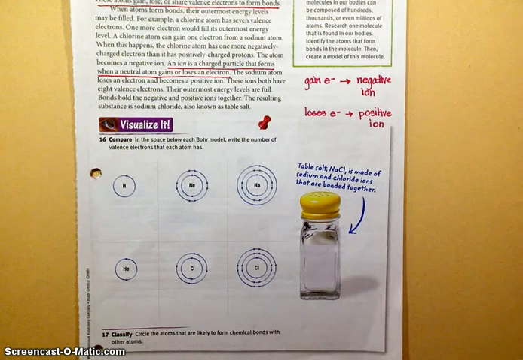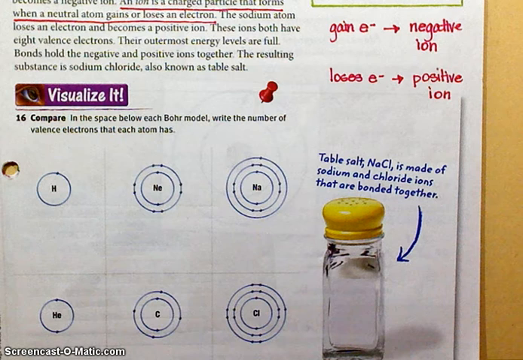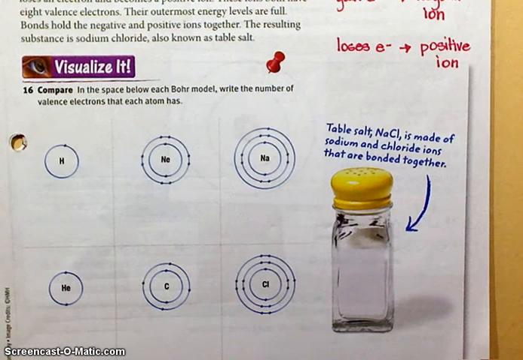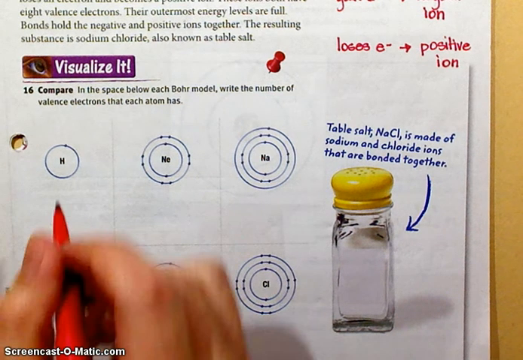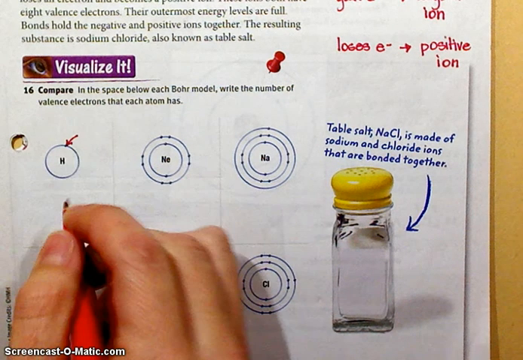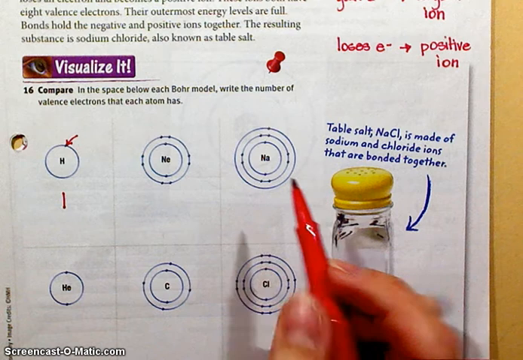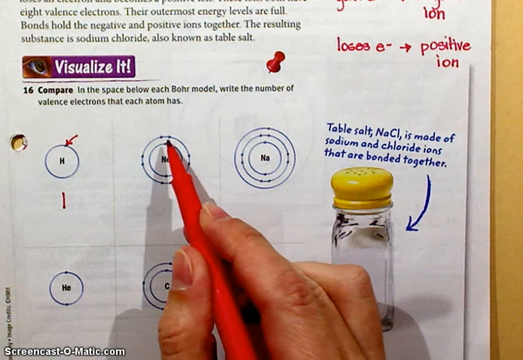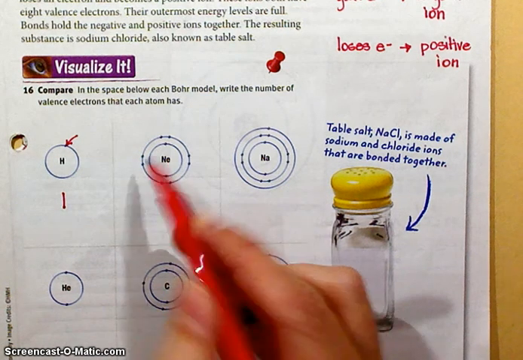Okay, so to go back to this page so that we can finish up. It says in the space below each Bohr model, write the number of valence electrons that each atom has. Hydrogen, you'll see, only has 1 valence electron. Neon has 1, 2, 3, 4, 5, 6, 7, 8 valence electrons.